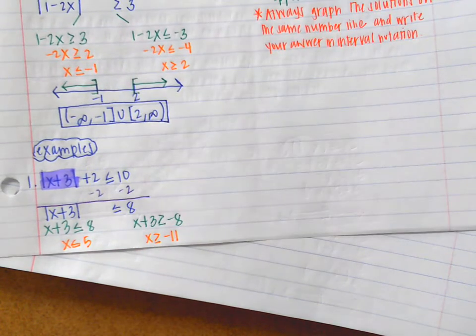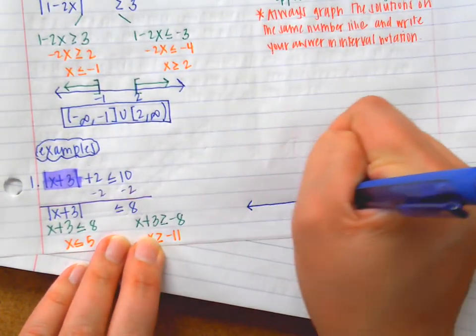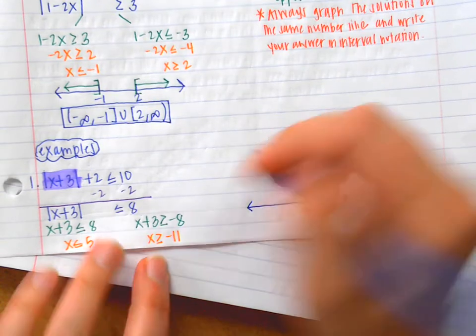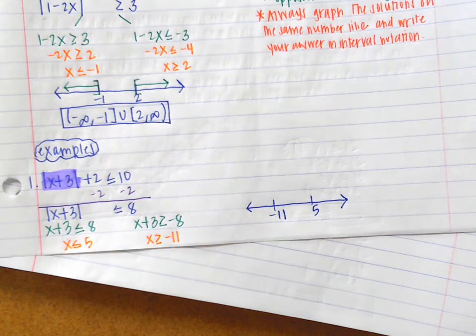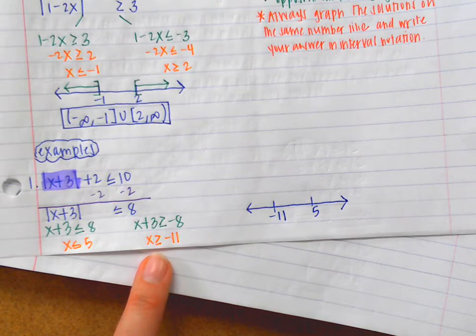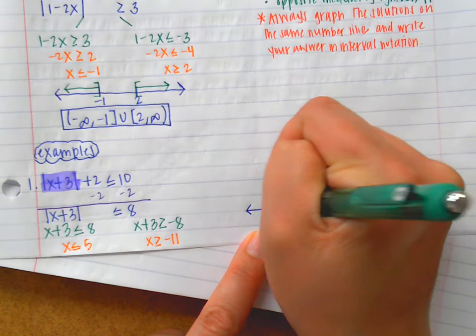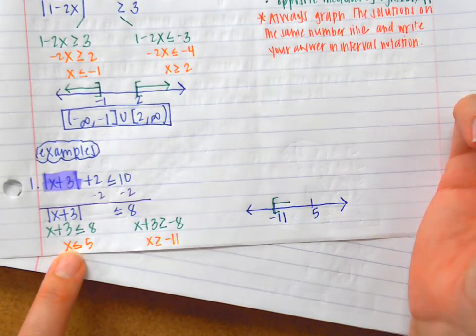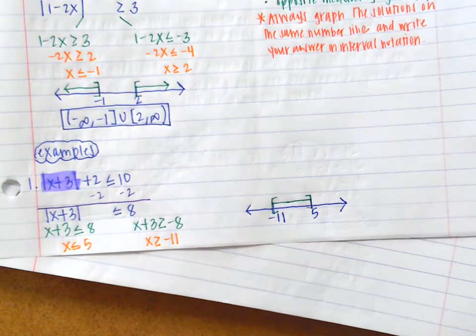So from there, I solved, and now I just need to graph and write it in interval notation. So I'm just going to put my graph over here. I ran out of room. So I have negative 11 and positive 5. It's less than or equal to positive 5 and greater than or equal to negative 11. So greater than is going to be a bracket because it's or equal to, going in the positive direction. And then less than or equal to 5 is a bracket because it's or equal to, and then it's connecting.